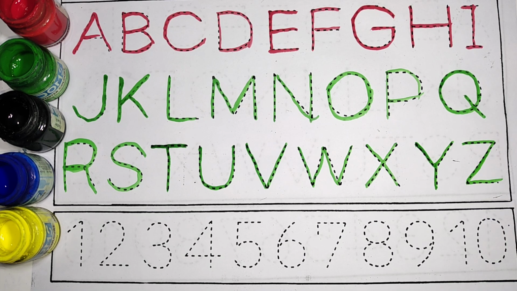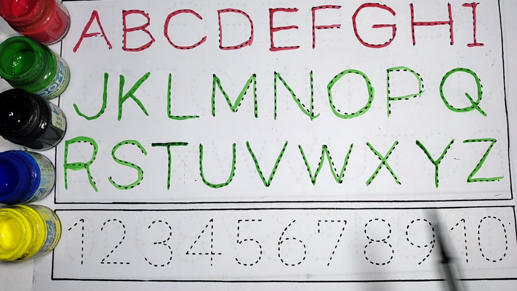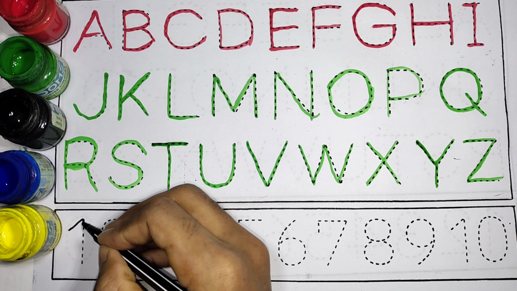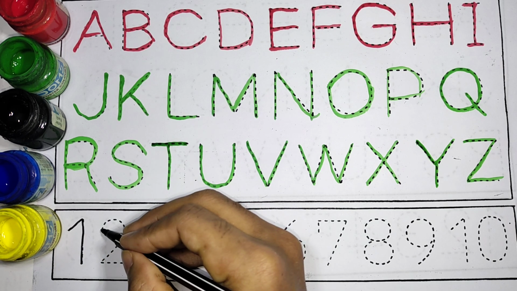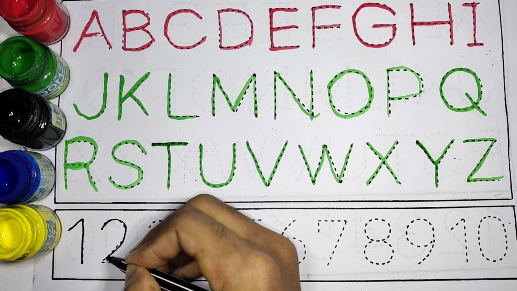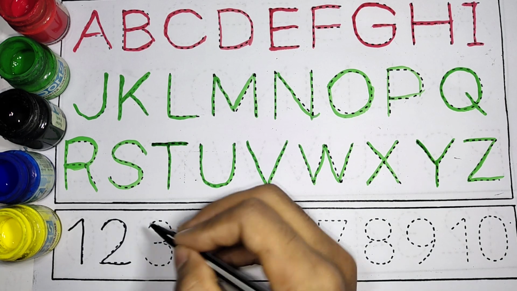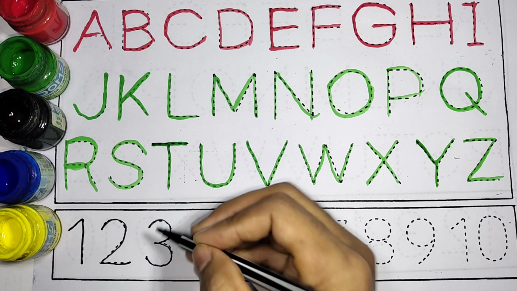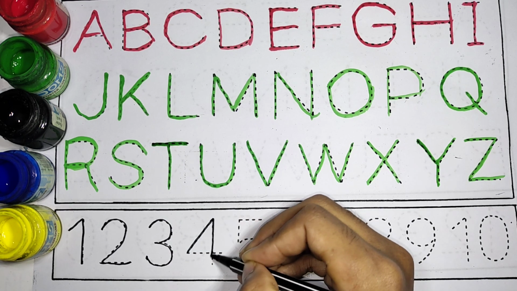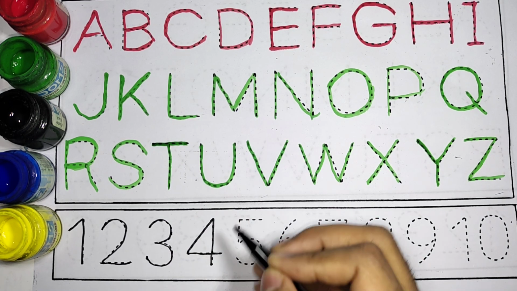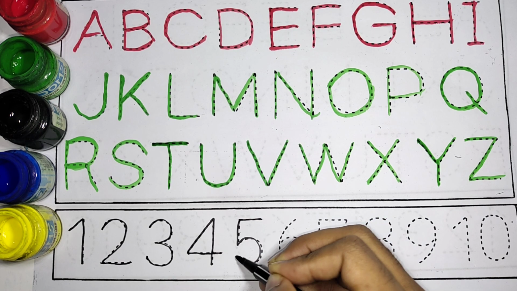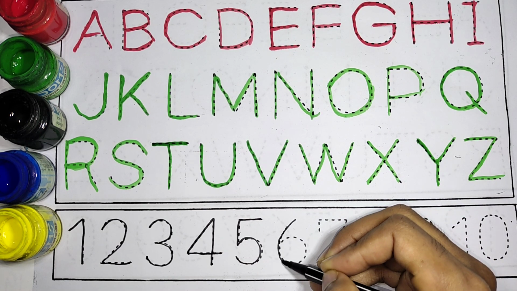Now we draw numbers. First we draw the number of 1. The next one is 2. Now we draw the number of 3. The next one is 4. Now we draw 5. Kids, the next one is 6.